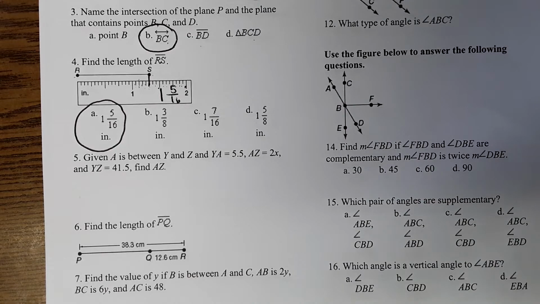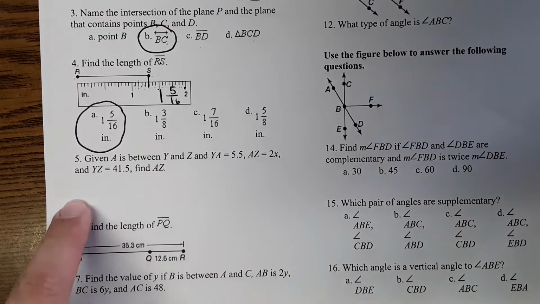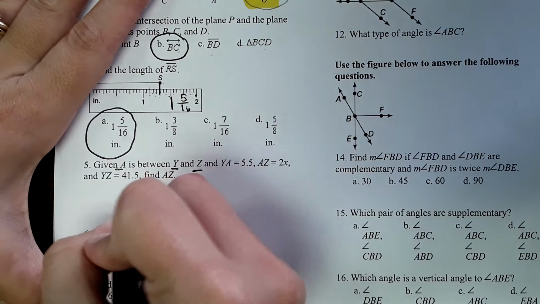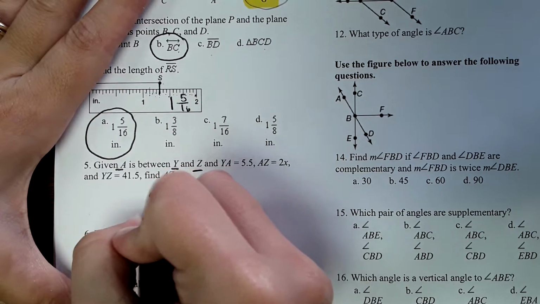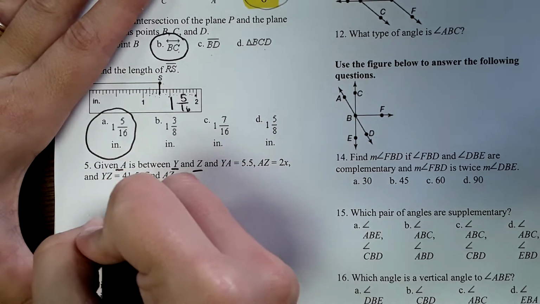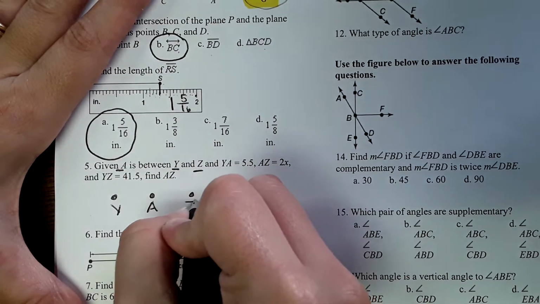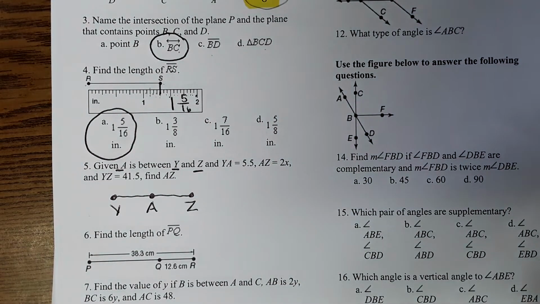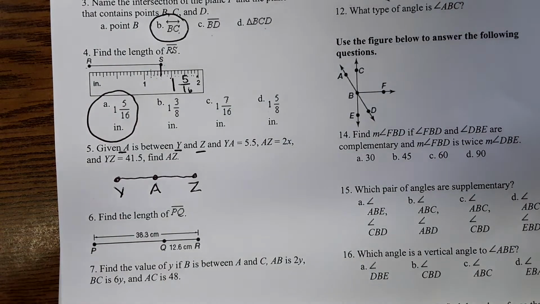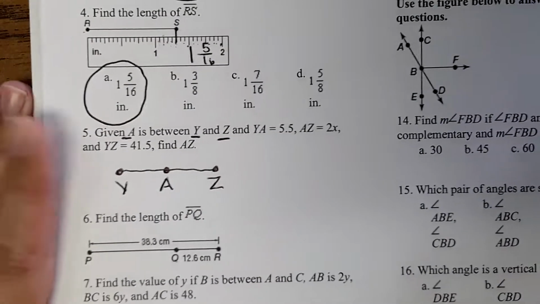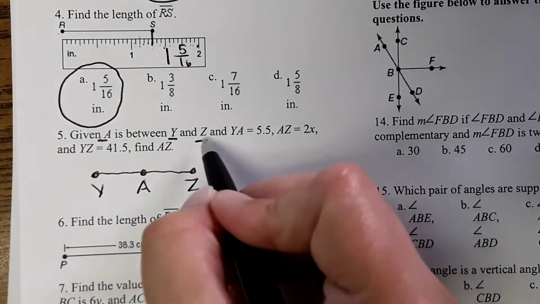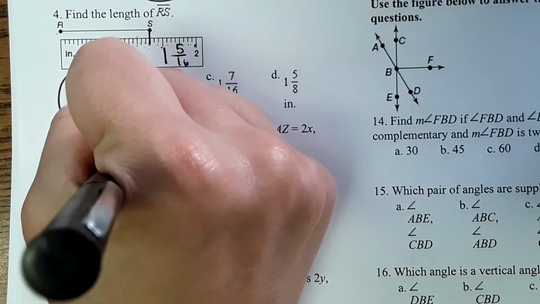Next, this is one of those segments where it's not drawn out. You have to draw it. It says given A is between Y and Z, so I'm going to draw that. Point A is between Y and Z. So here's our segment. Then it says that YA is 5.5, so I'm going to make a note for myself.